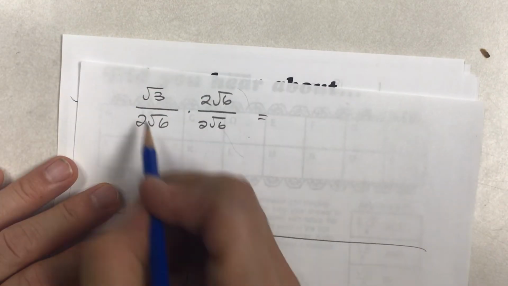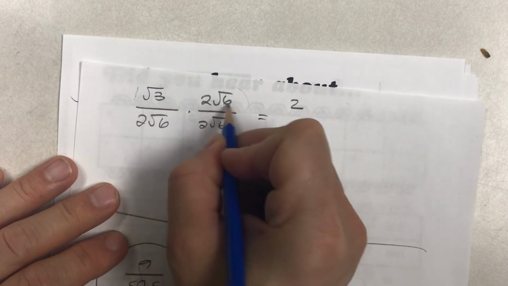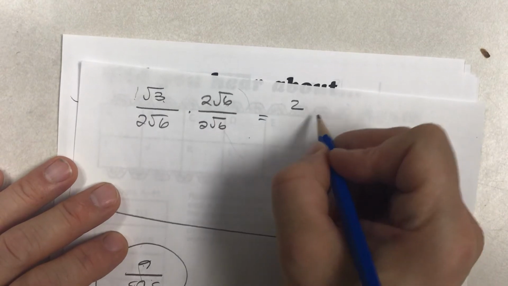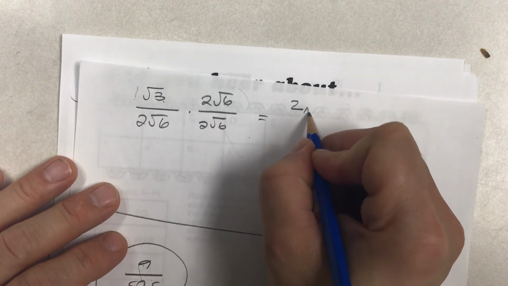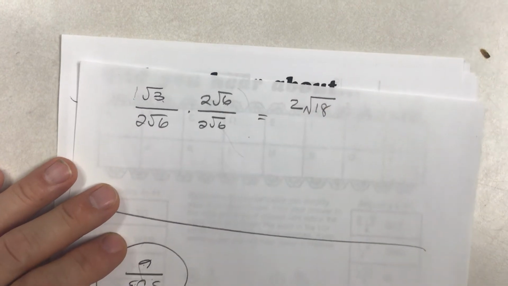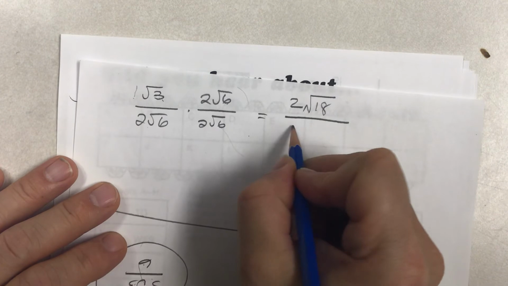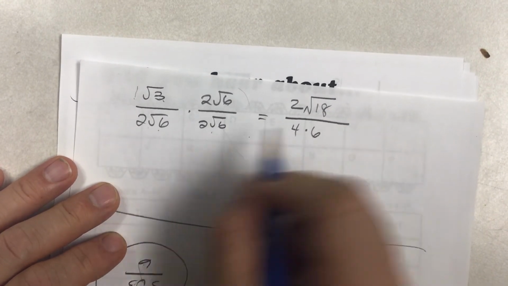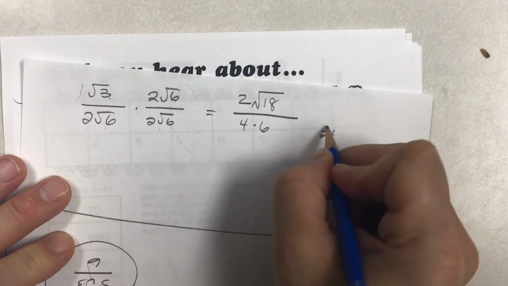It's algebra. So the number in front here is 1. 1 times 2 is 2. Root 3 times root 6. This is a little bit more difficult. What's root 3 times root 6? 6 times 3, 18. Okay. 2 times 2 is 4. Root 6 times root 6, regular 6. So on the bottom, I'm going to have 24, right? And on the top, I'm going to have 2.